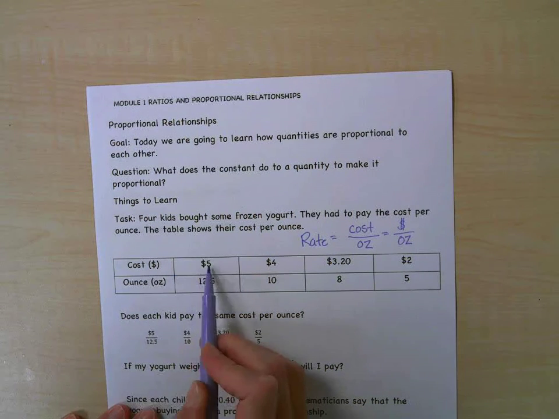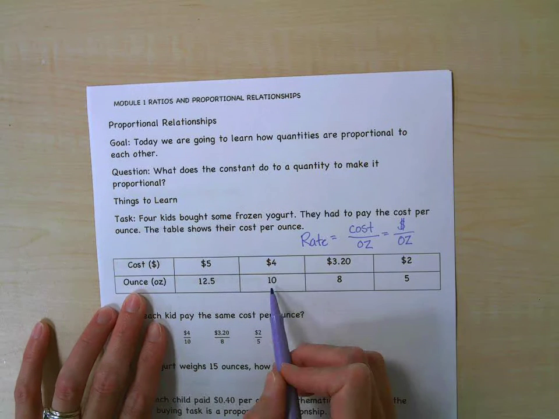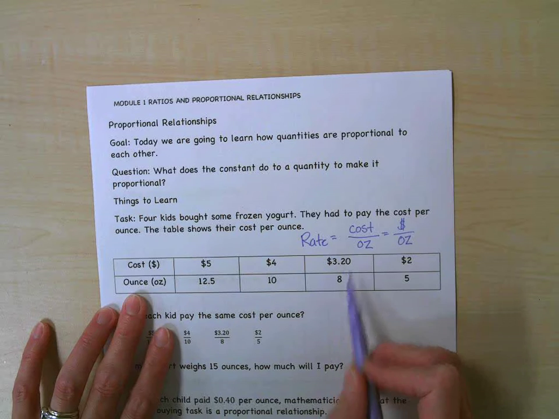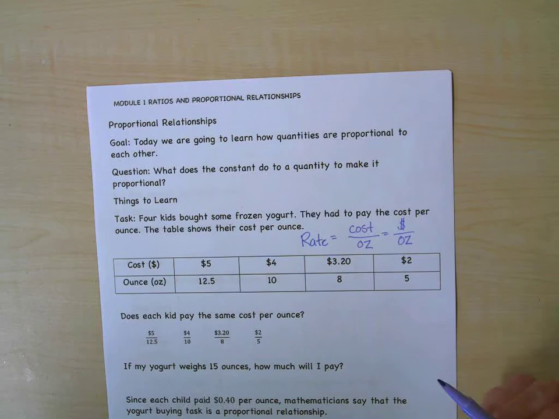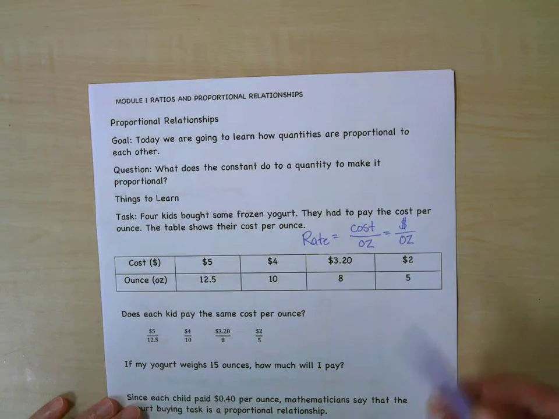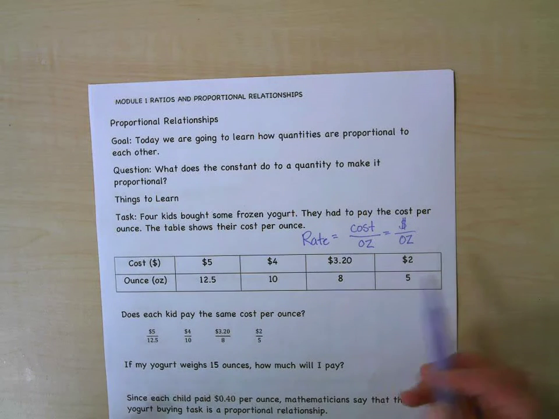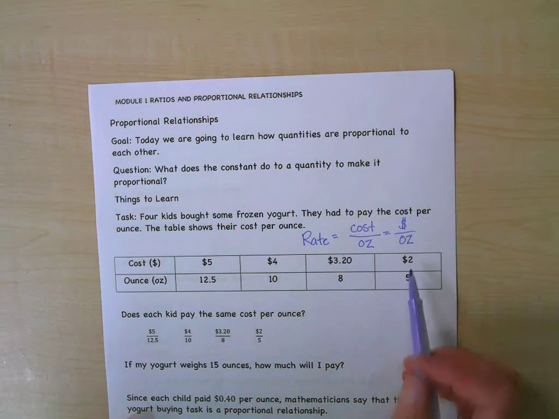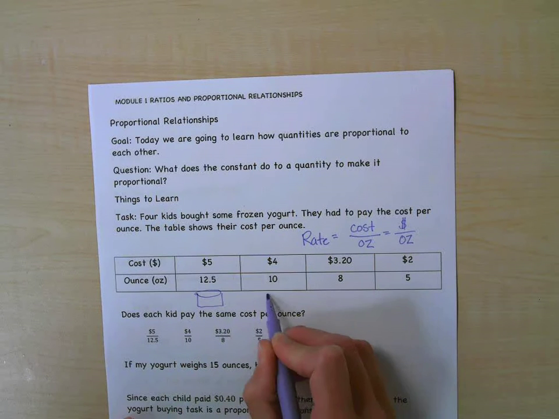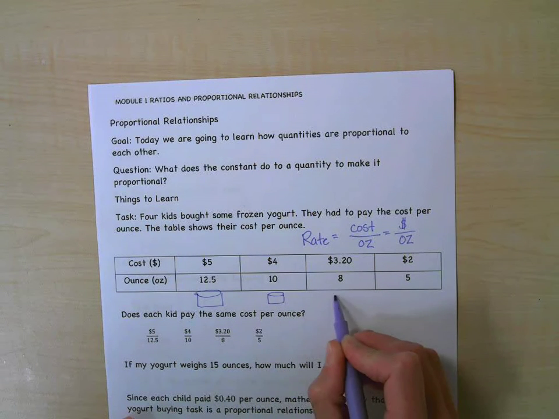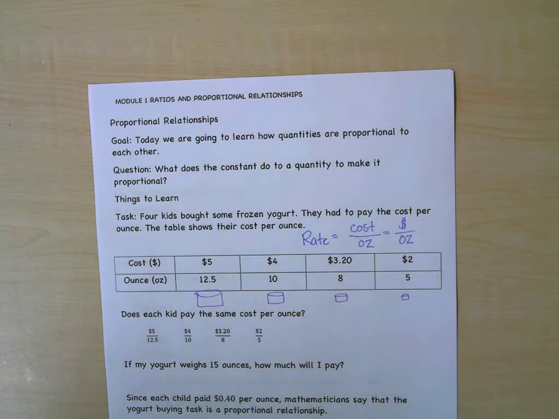So it says the cost: $5 is how much it costs for 12.5 ounces, $4 for 10 ounces, $3.20 for 8 ounces, and $2 for 5 ounces. So this is what we're doing. We've got 4 different kids. One kid spent $5, another kid spent $4, another kid spent $3.20, and another kid spent $2. And when they did that, the sizes of the cups were different. On this one, we had a big cup. In this one, a smaller cup. On this one, an even smaller cup. And this one, a tiny cup because 5 ounces is very small.